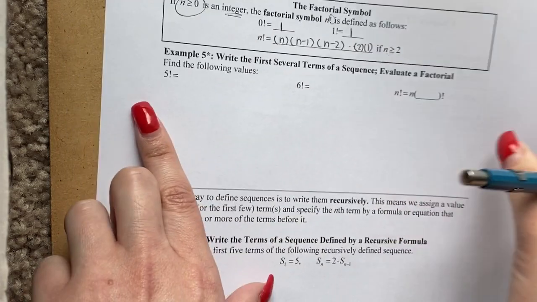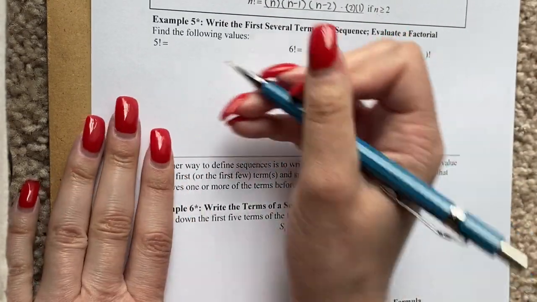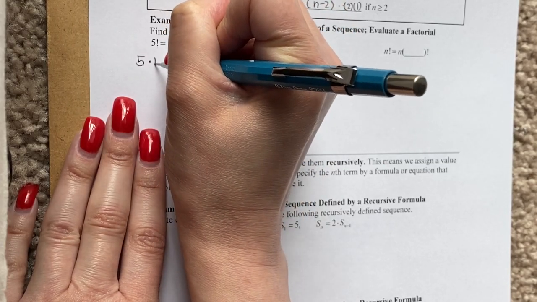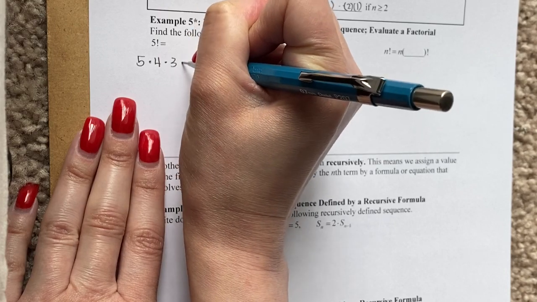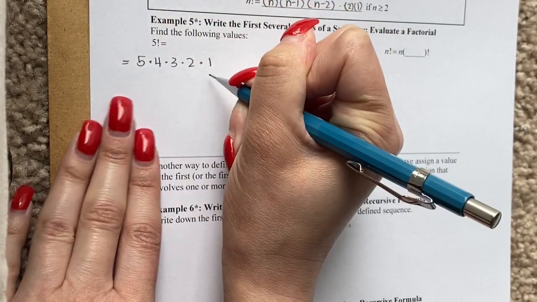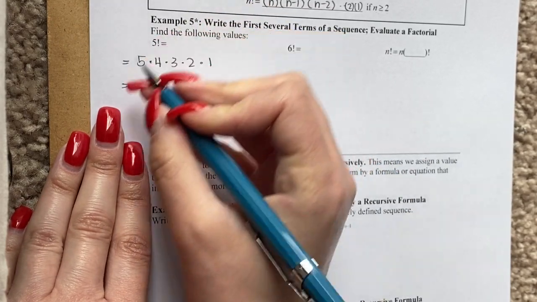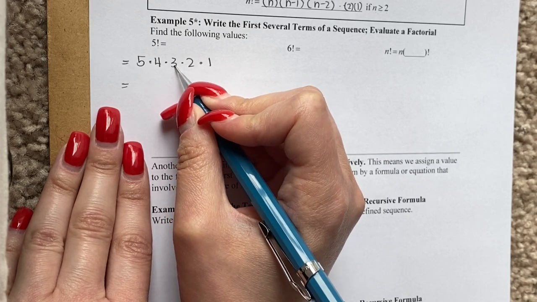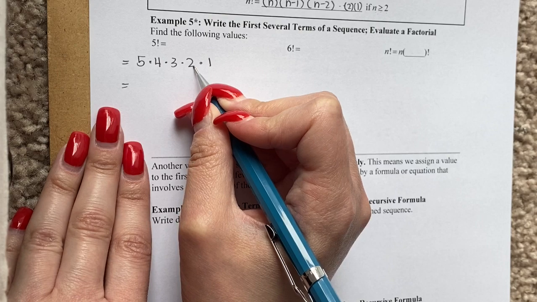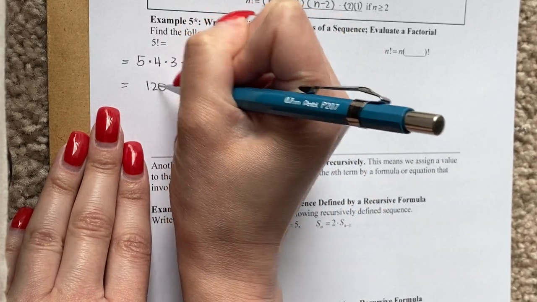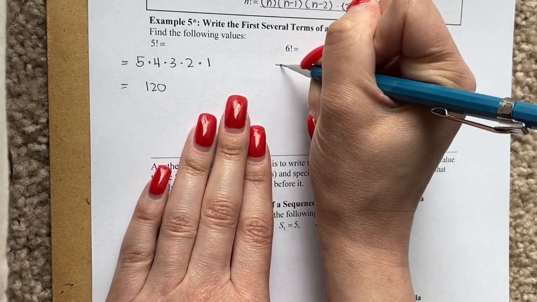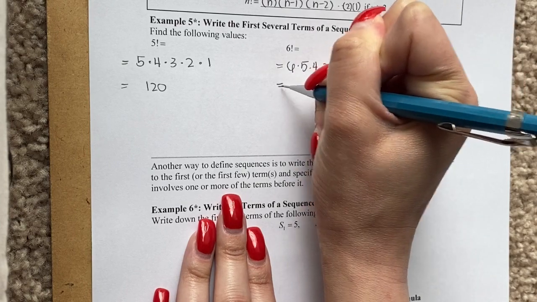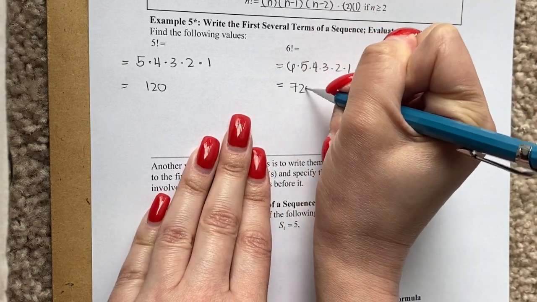So for example, let's look at examples. This will make your life easier. If we want to find 5 factorial, 5 factorial is going to be equal to 5 times 4 times 3 times 2 times 1. That is 5 factorial. So you're going to multiply each one of them. 5 times 4, you know that it's 20. 20 times 3 is going to be 60. 60 times 2 is going to be 120. 120 times 1 is 120. So that is 5 factorial. What is going to be 6 factorial? It's going to be 6 times 5 times 4 times 3 times 2 times 1, which you know that it's going to be 720.